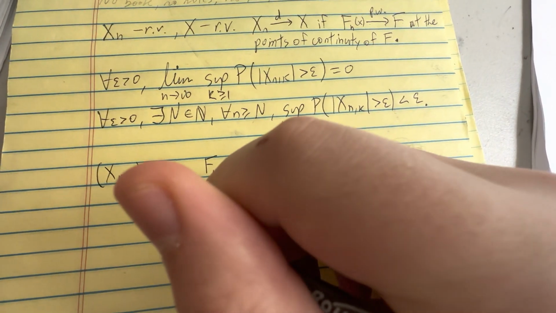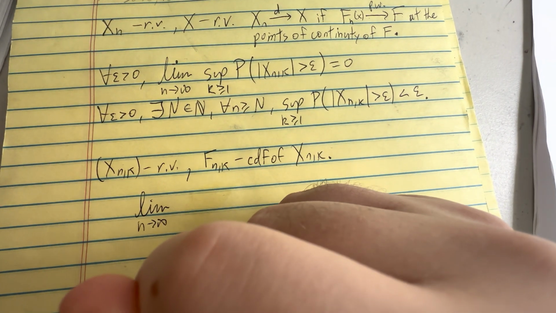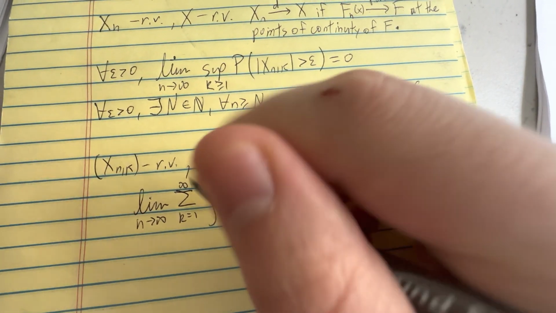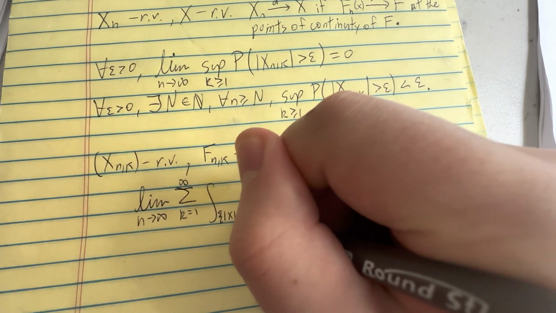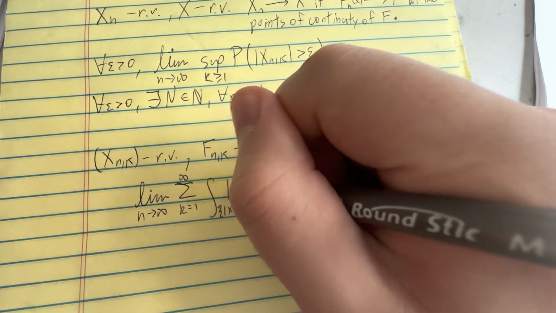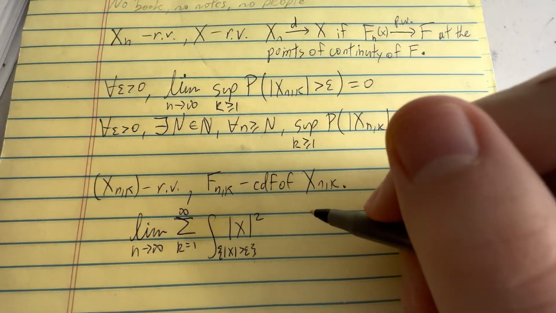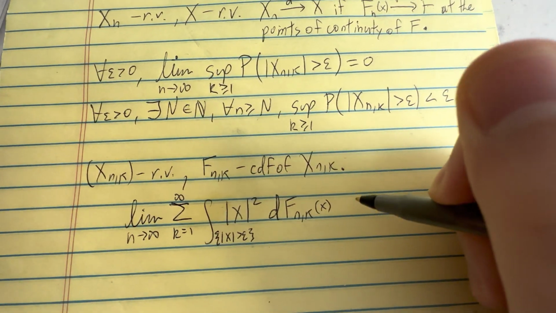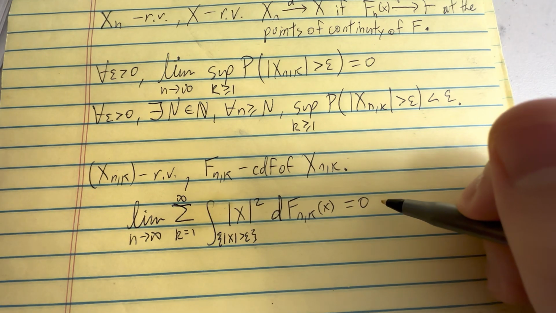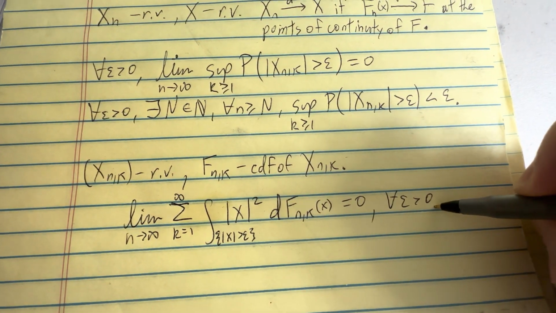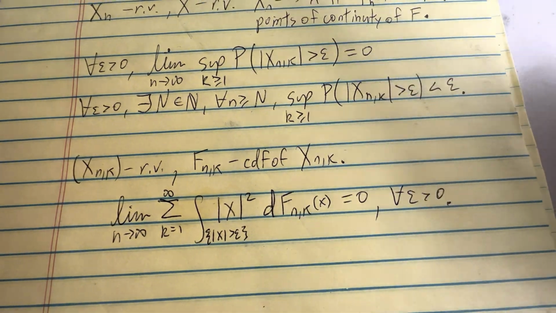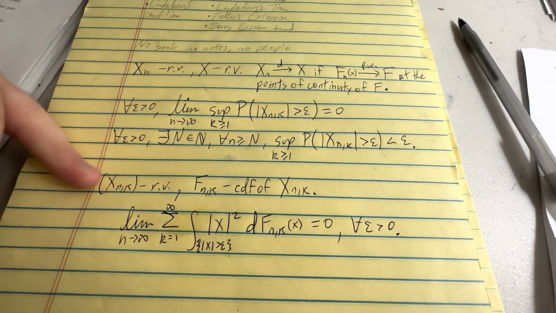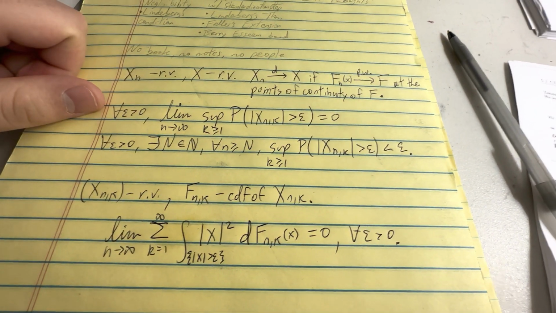Limit as n tends toward infinity, sum k equals 1 to infinity, integral over |x| bigger than epsilon, of |x| squared, dFnk(x), equals 0 for any epsilon positive. And I might try and write this in another way like I did up here if I really wanted to. But as long as I know the definition, I'm happy. And then I would just do this like 20 times. So I'd do this 19 more times and then I'll call it quits.